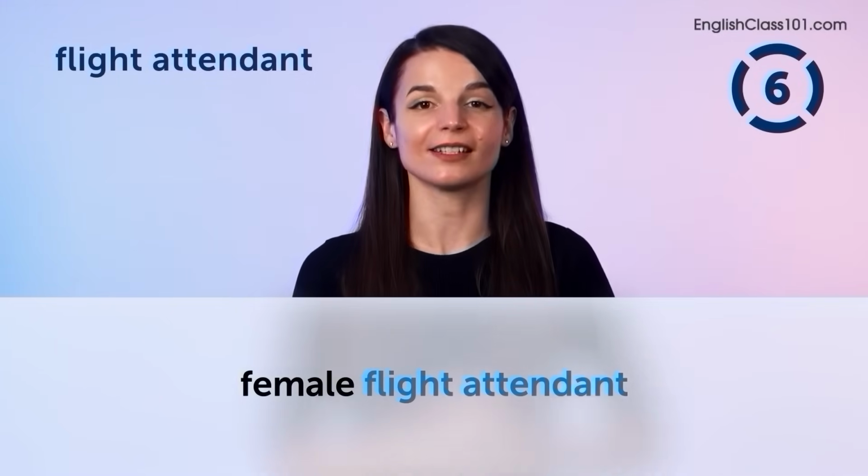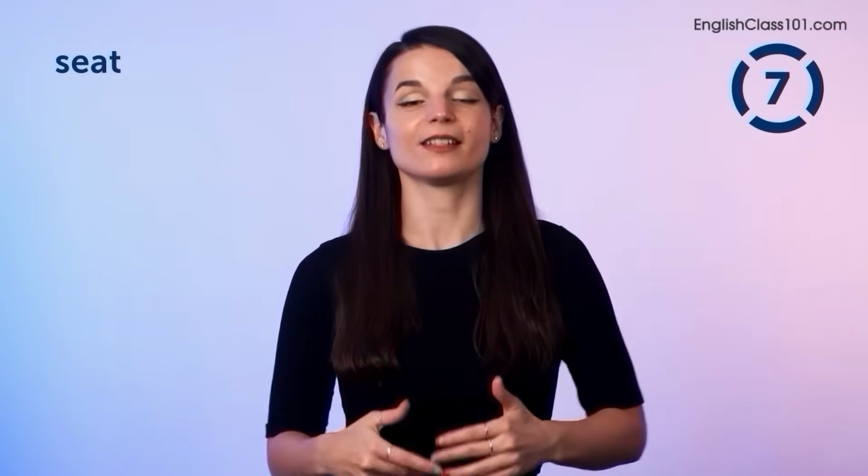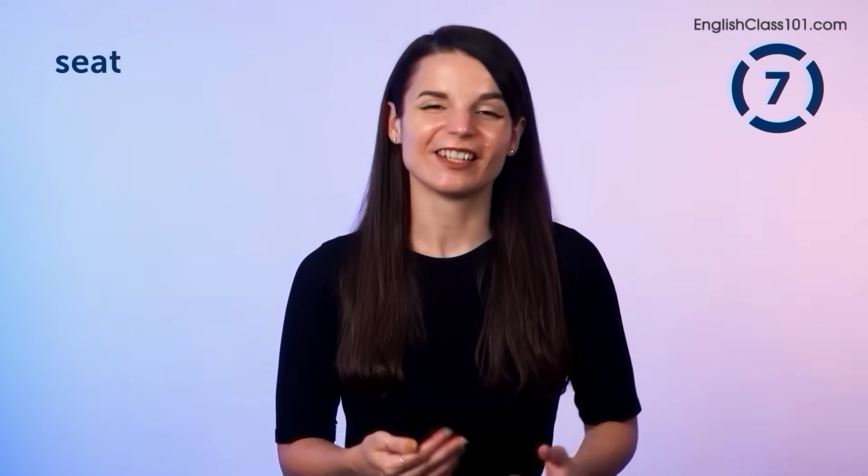The next word is seat. So a seat is a place to sit. So you might have many seats in your house. Any place that you can sit down can be called a seat.